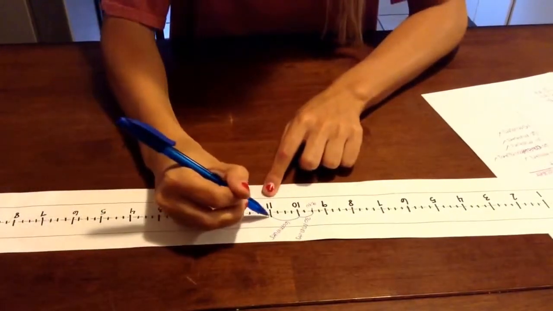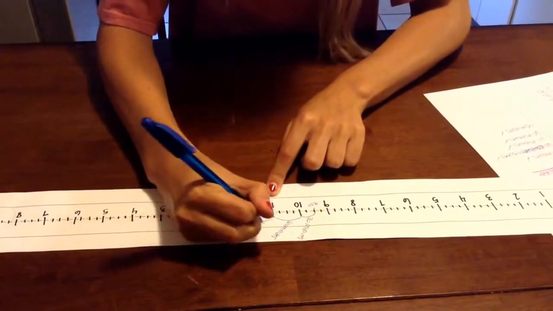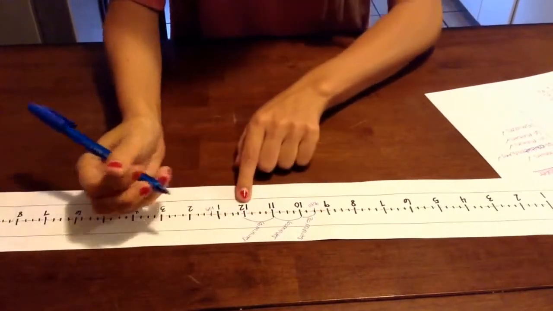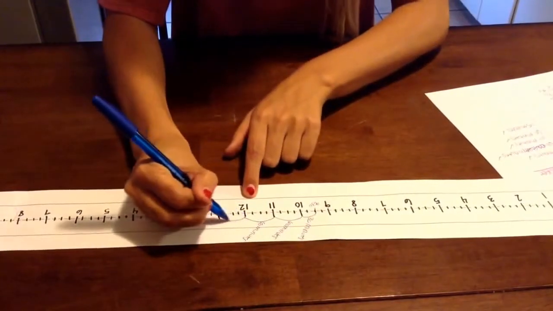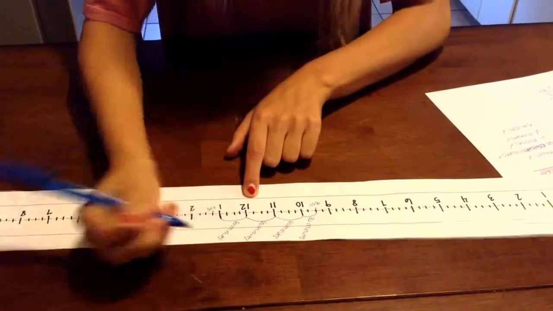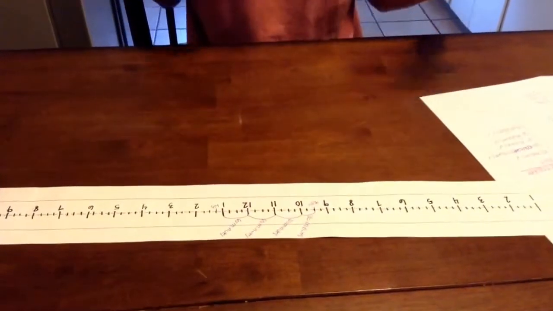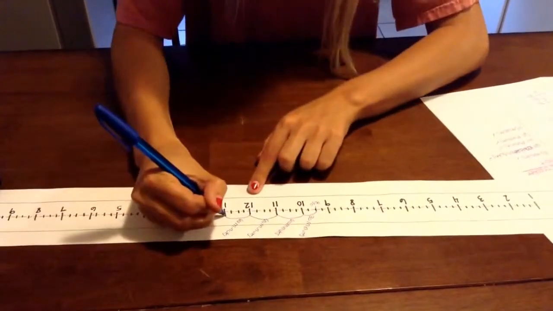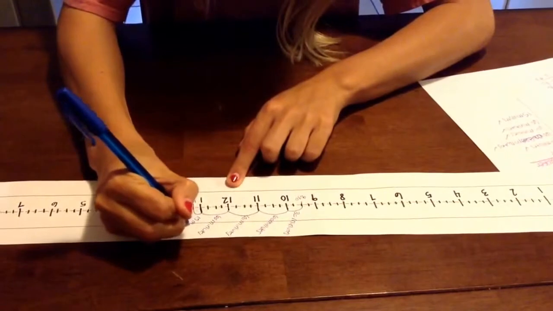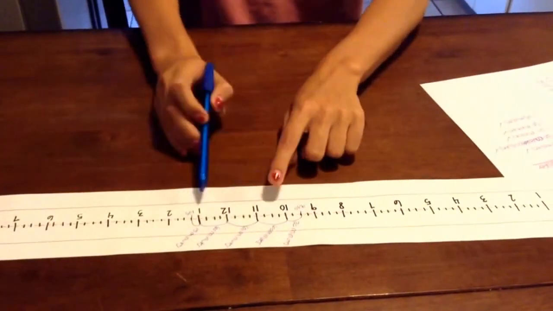Now we're going to make our third jump from 11 to 12, another 60 minutes. And our last big jump, 12 to 1, 60 minutes. Okay, so we have reached 1, now we need to get to 1:15. So we're going to make a small jump from 1 to 1:15, which is 15 minutes. Okay, so we have made it from our start time to our end time.